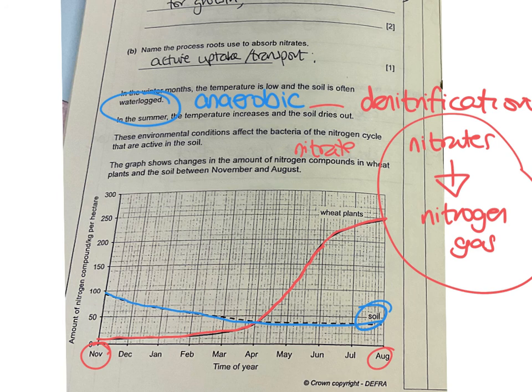Okay, so we've said the soil might be waterlogged, making conditions anaerobic. Therefore, denitrifying bacteria would change nitrates into nitrogen gas.